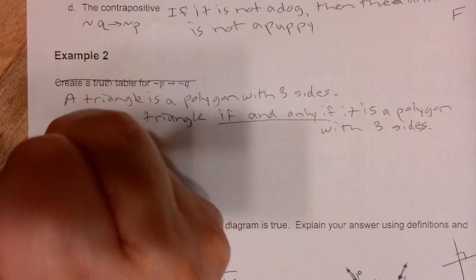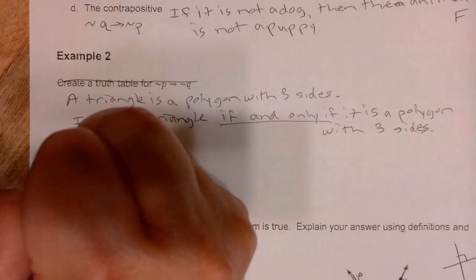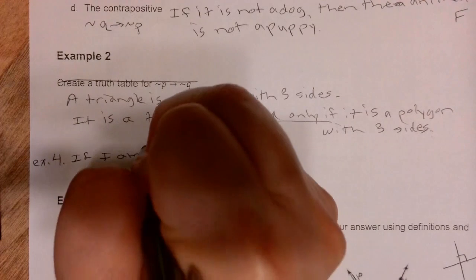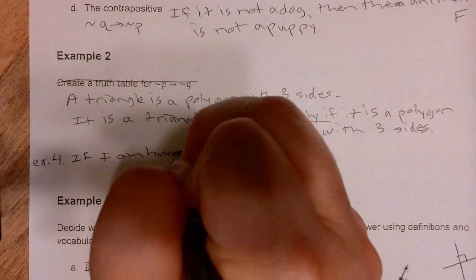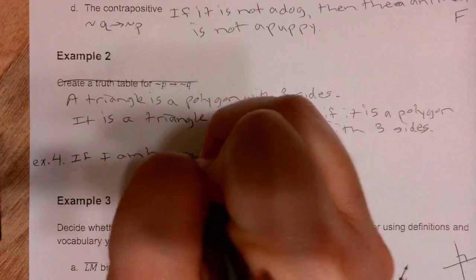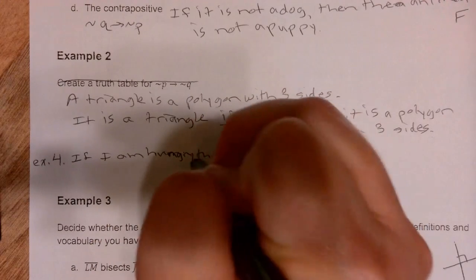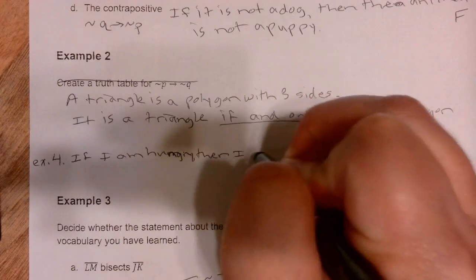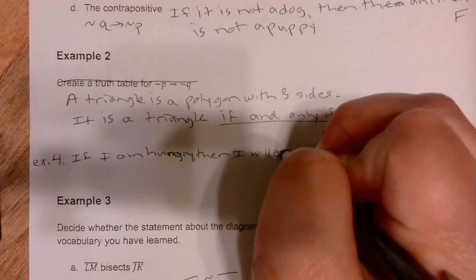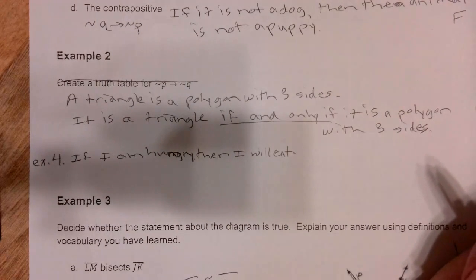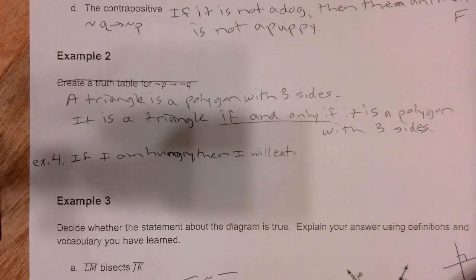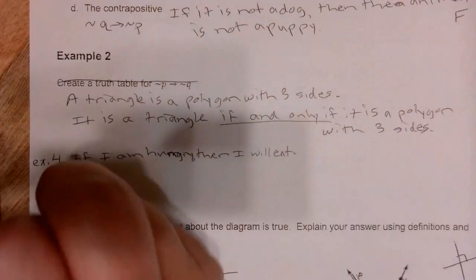Let's do these sentences. If I am hungry, then I will eat. Right? If you are hungry, then you will eat. If I am hungry, then I will eat.